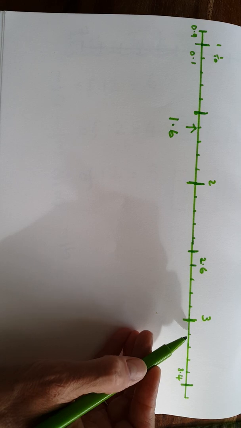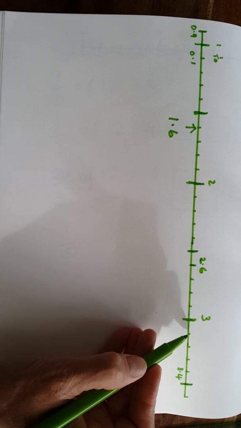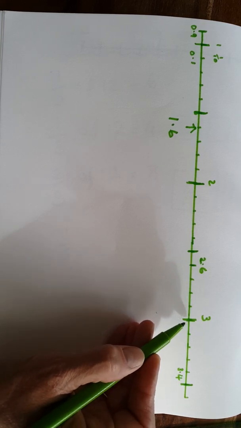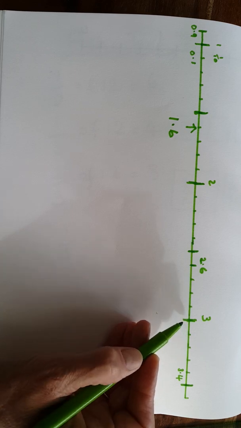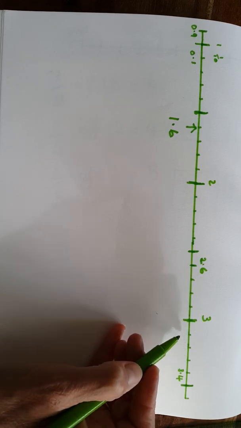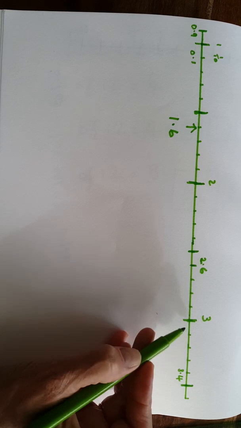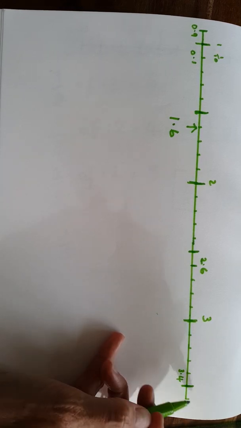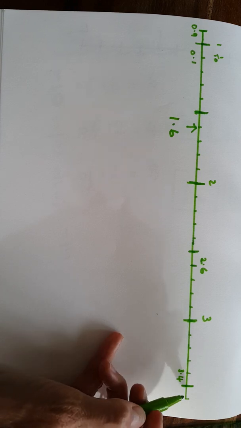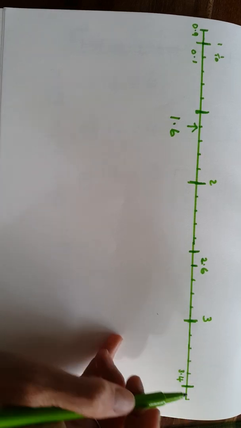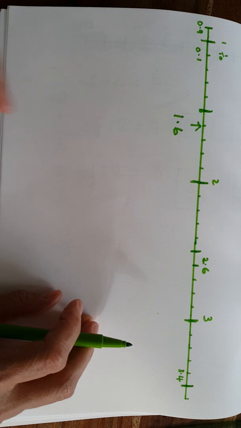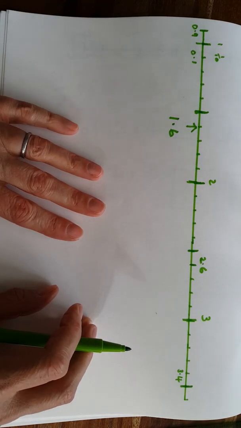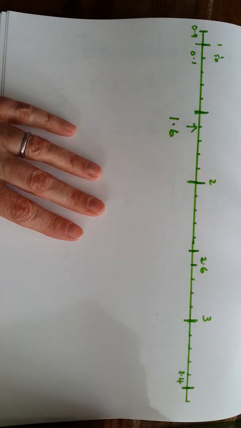If you are 3.1, you're closer to the 3, so you would round down to 3. 3.2 would round down to 3. 3.3, round down. 3.4 would round down to 3. 3.5, that's the middle point, they go up. 3.5, 3.6, 3.7, 3.8, 3.9. Okay, happy colouring. And I think that's all you need to know. Thank you.